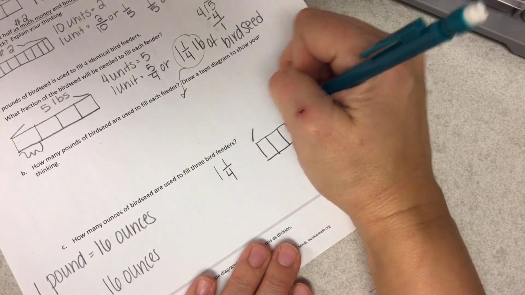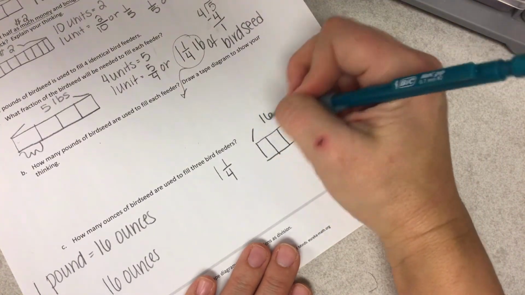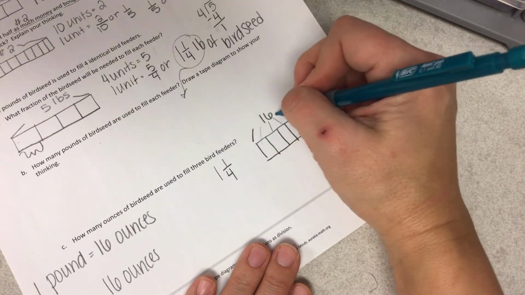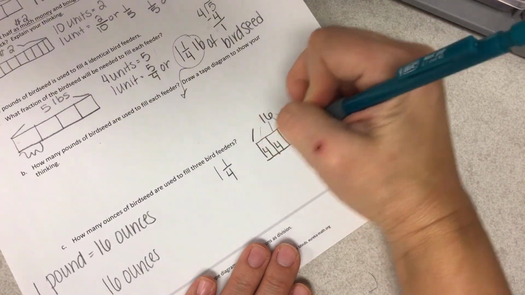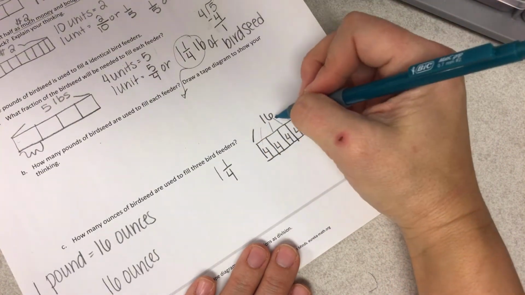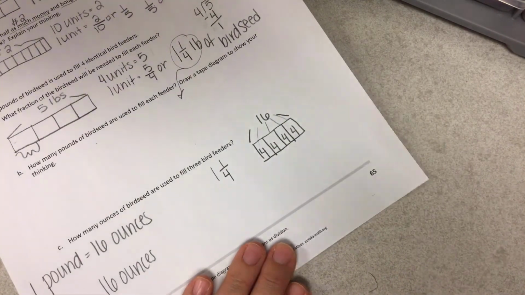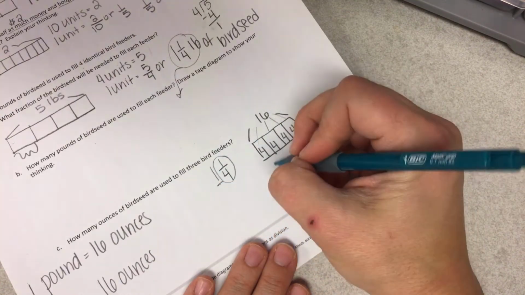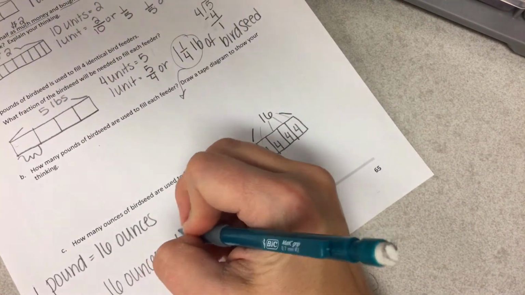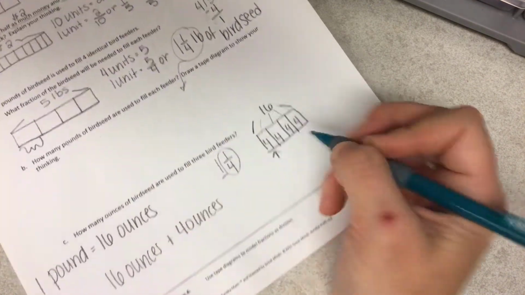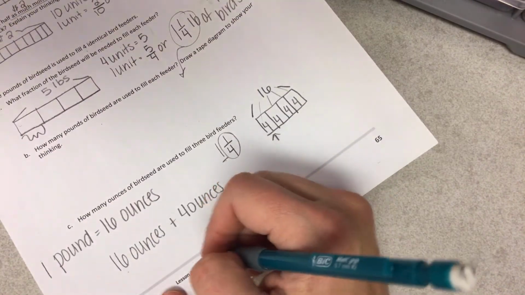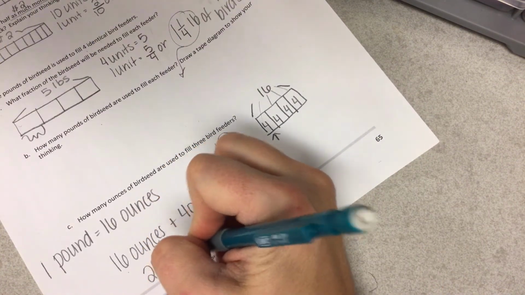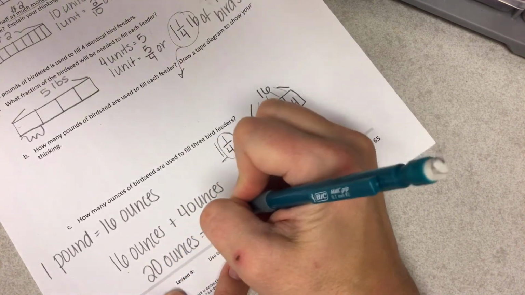And if I know that this has to equal 16 ounces, how many ounces are going to be in each of those fourths? So if I have 16, how can I split it 4 different ways? Well, when I do this, I can do 4, 4, 4, and 4, because 4 times 4 is going to be 16. So I know that 1 pound is 16, and that 1/4 is going to be 4 ounces. That I know that 16 plus 4 is going to be 20 ounces, is going to be 1 bird feeder.